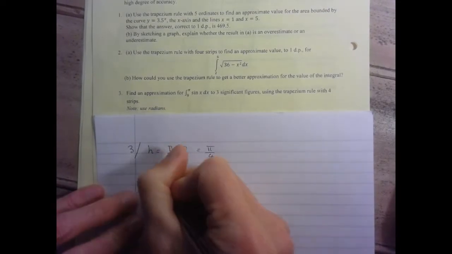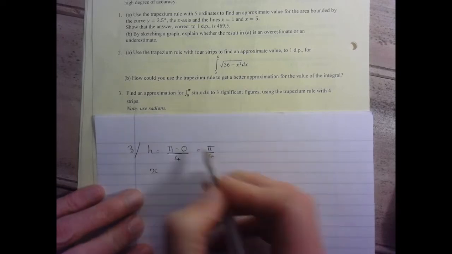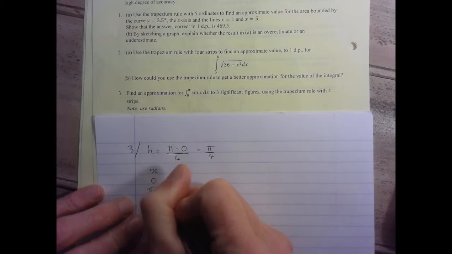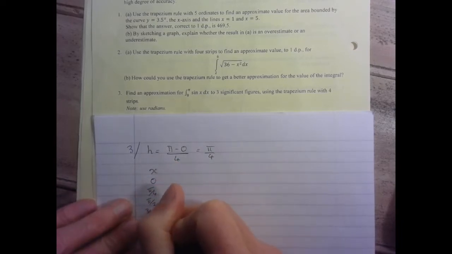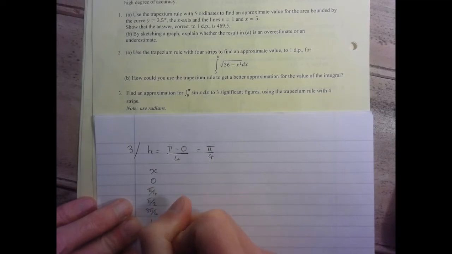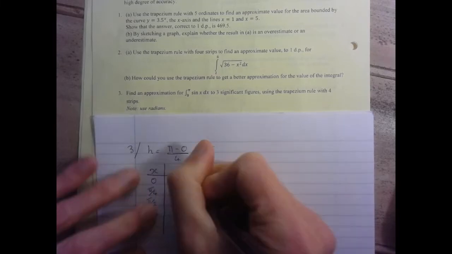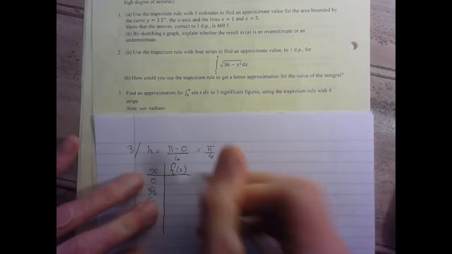So let's do a table of the values. So starting at 0, going up in steps of pi over 4. So 0, pi over 4, pi over 2, 3 pi over 4, and pi. 1, 2, 3, 4, 5. I've got 5 values, which is what I expect for 4 strips and f of x.